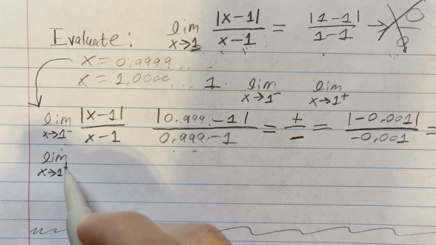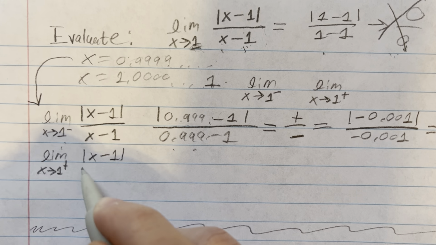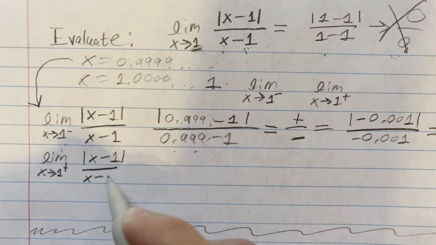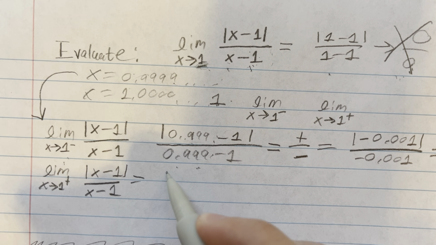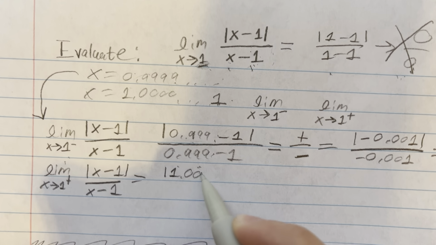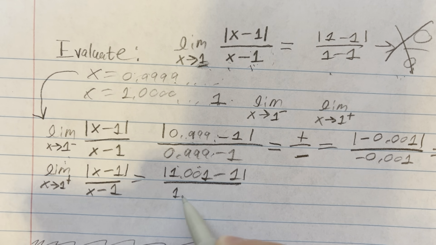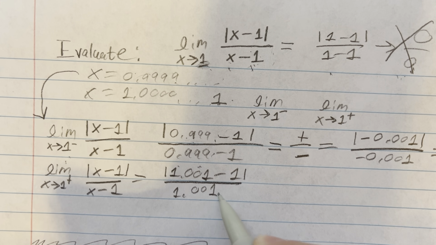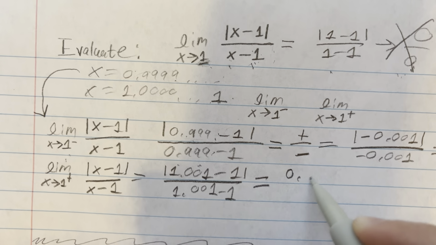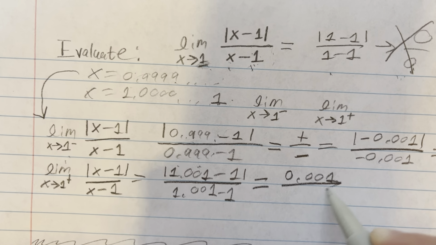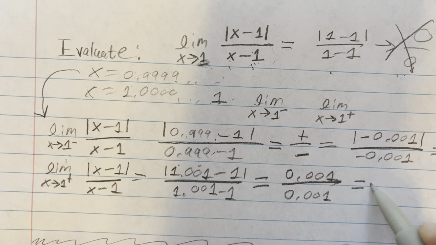So as we approach 1 from the right side, absolute value of x minus 1 over x minus 1, and I'm going to plug in just 1.001 minus 1, and 1.001 minus 1, right? And this is going to get us positive 0.001 over positive 0.001. And that just equals positive 1.